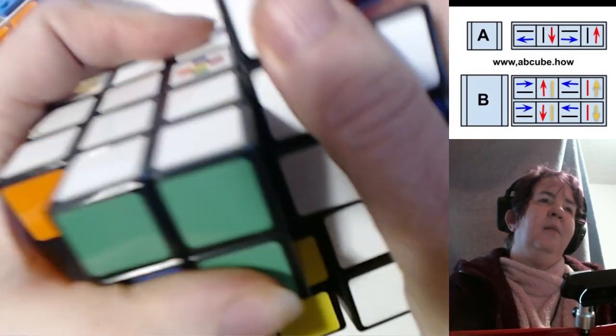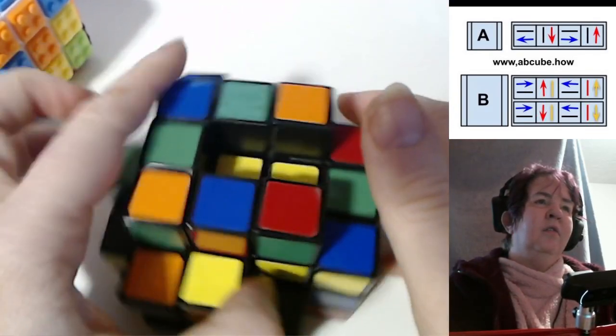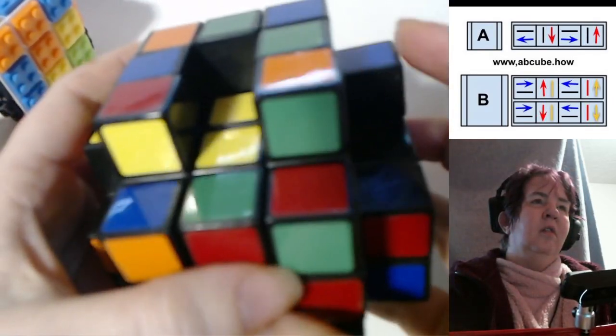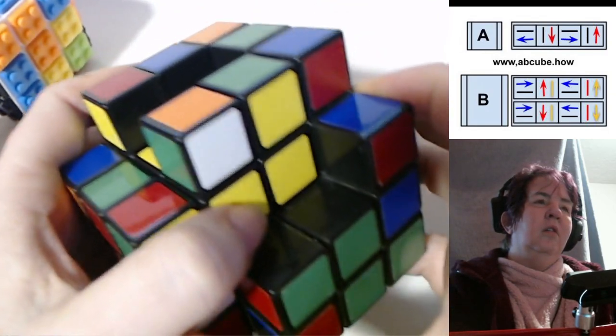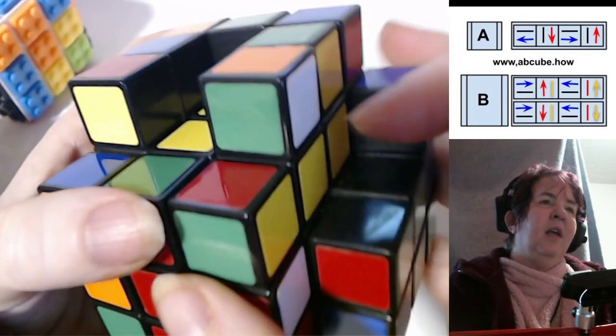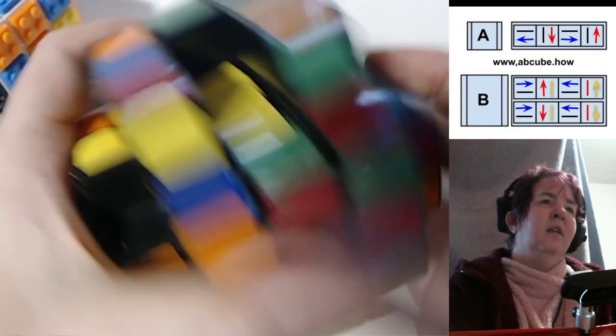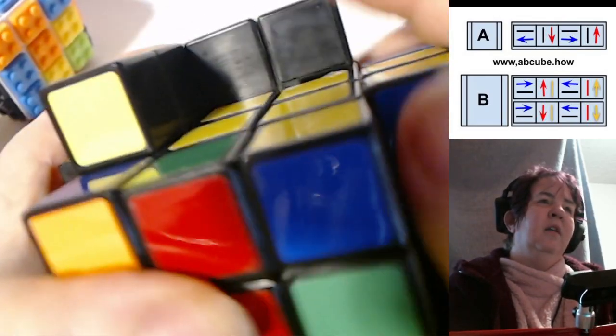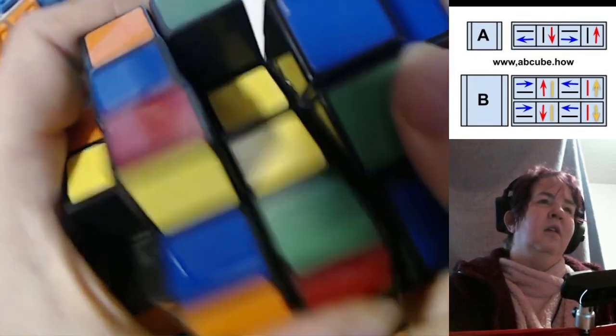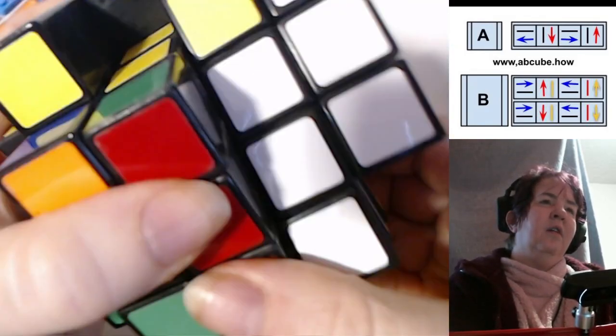Formula A brings it right to the top, and then flip it around and do Formula A again to bring yellow to the top.